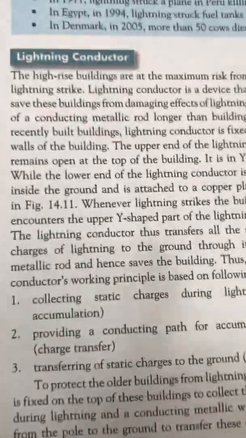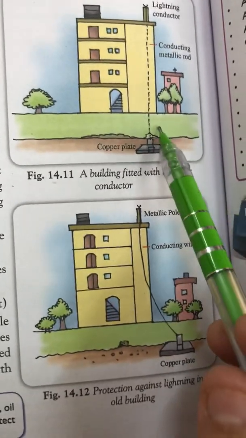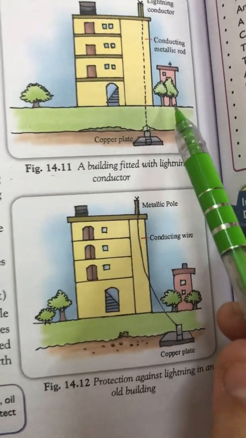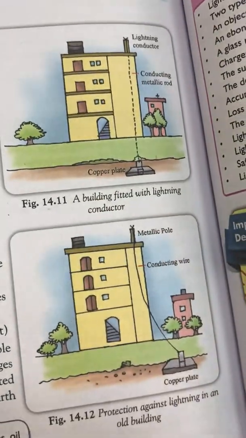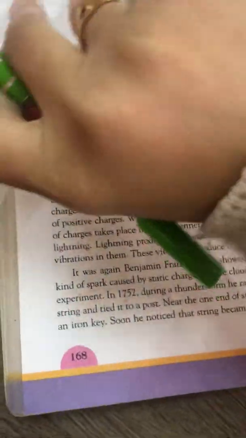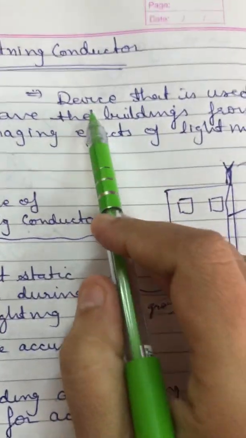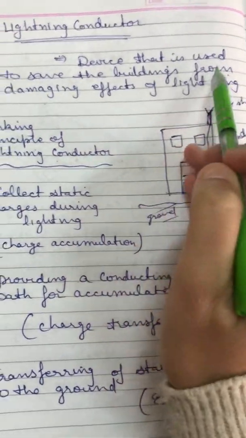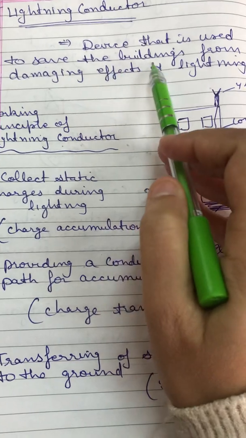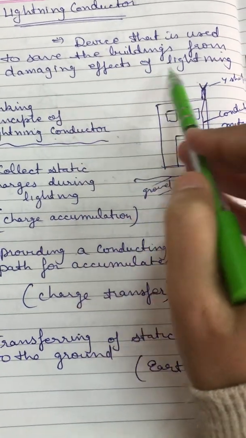Next we have the lightning conductor. Lightning conductor is a very important device mostly used in our houses to protect the house from lightning. We will discuss it. What is a lightning conductor? It is a device that is used to save the building from the damaging effect of lightning.